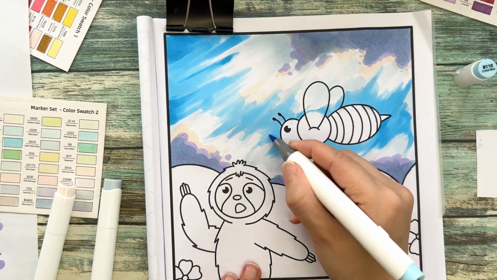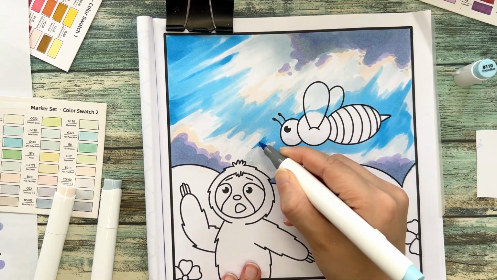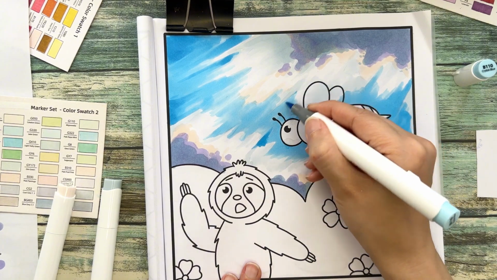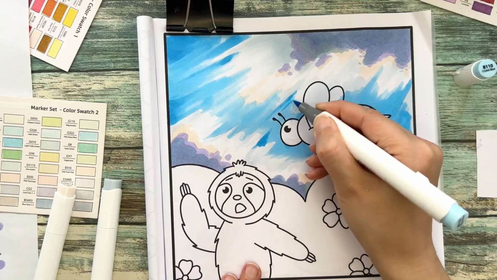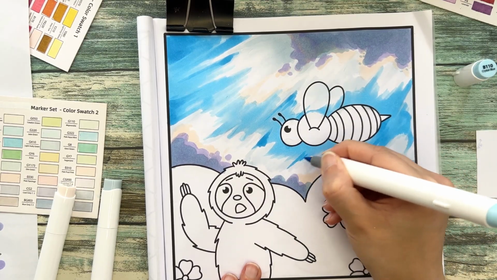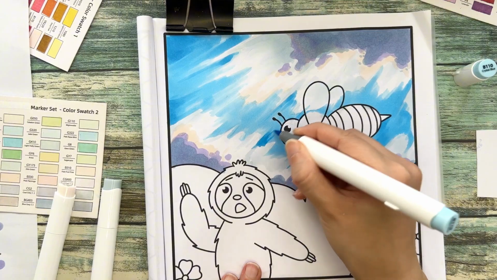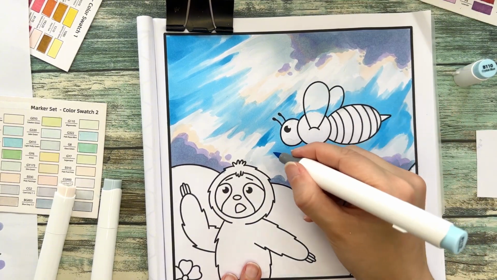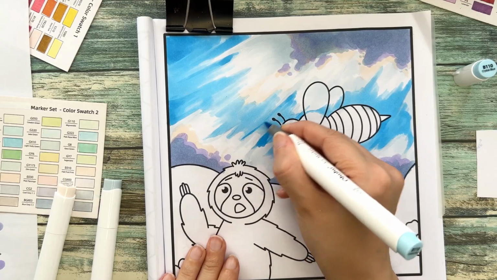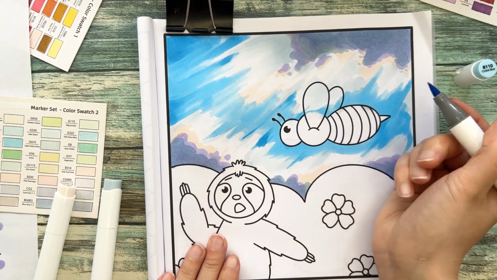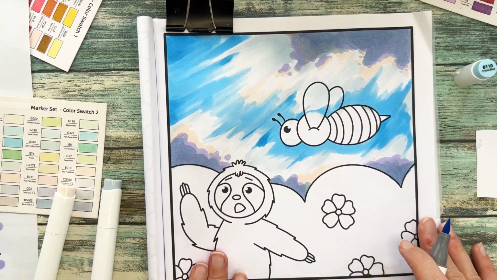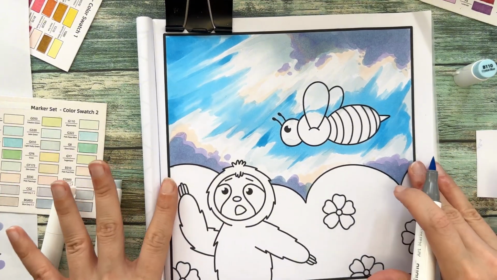I think we're getting there. This is where we touched it with the colorless blender. This feels more like a watercolor painting than actually coloring with markers. Okay, I think I'm satisfied with my blues for now.